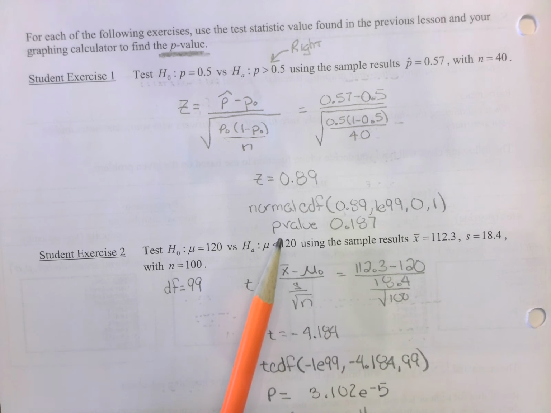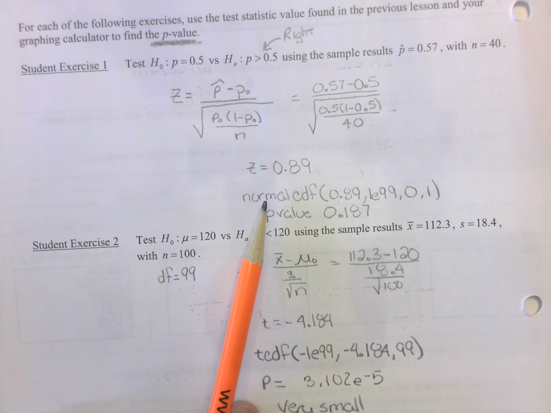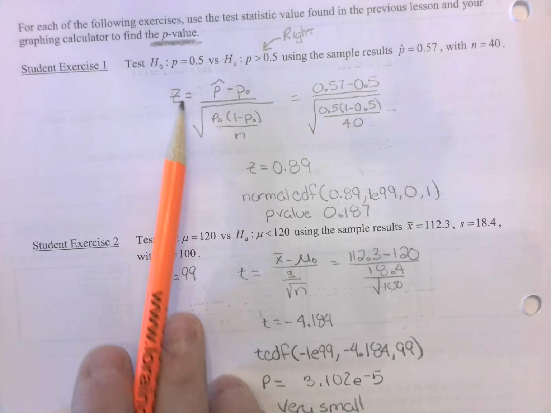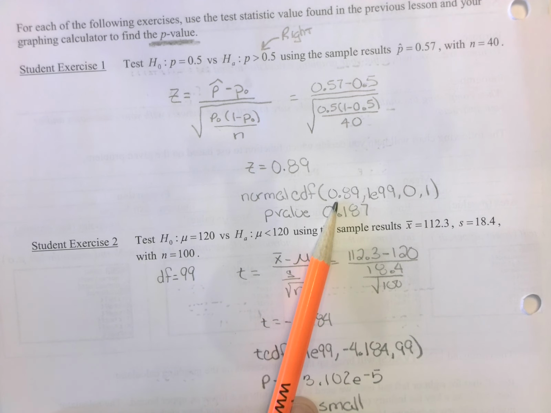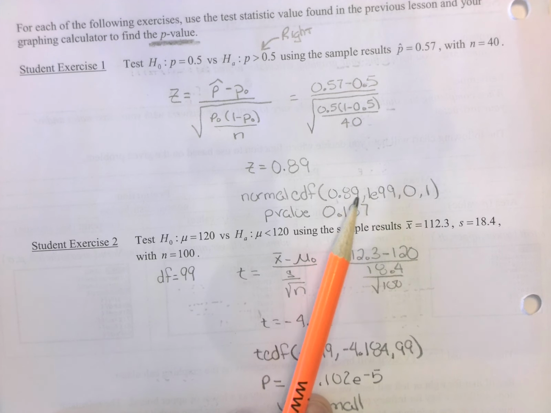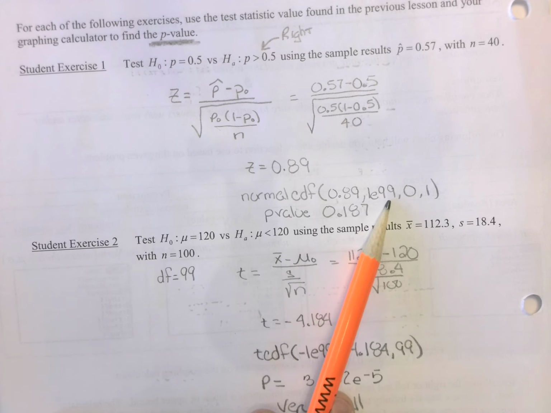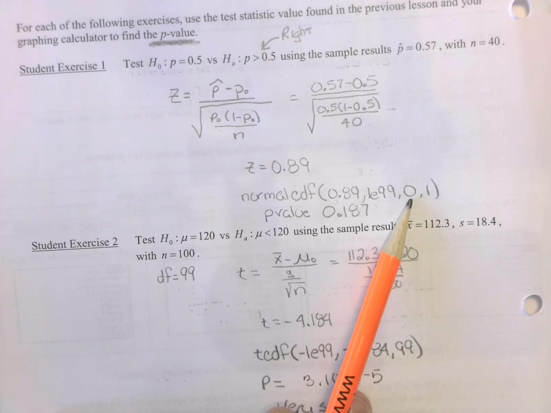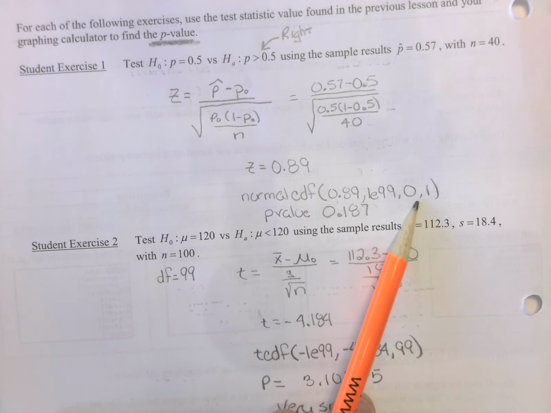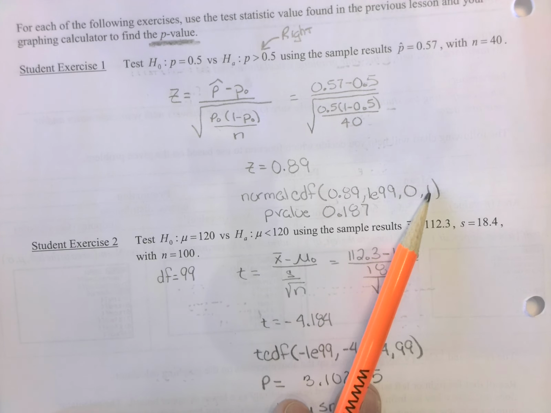So I take my calculator now, and I go to second vars. Because it's a z value, I go to normal CDF. I enter my first data point, 0.89. Remember, that's my left side number. Comma. I use that right side infinity marker, 1E99. I always add a 0 and a 1 because I know it's a distribution with mean 0 and standard deviation 1. You do not have to enter these; I like to put them in for clarification.